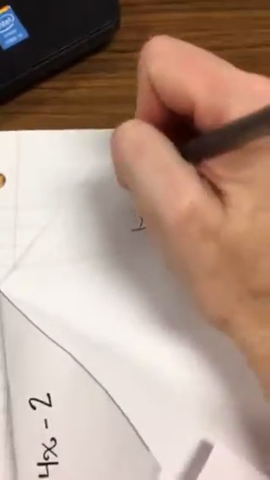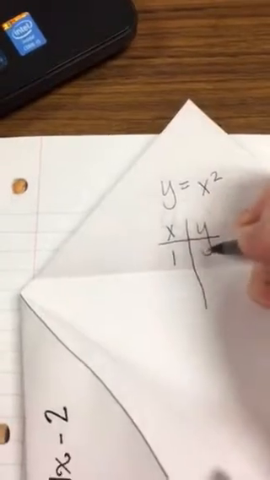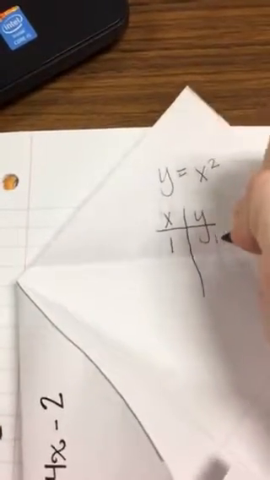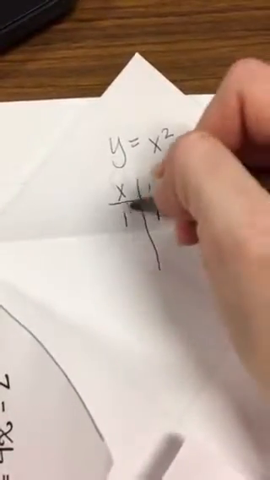So we have to have an x and we have to have a y. And my function is y is equal to x squared. So now I'm just going to choose some numbers to be my x's. The first number I'm going to choose is maybe a 1. And if I have 1 squared, that means 1 times 1, so that gives me a 1. So the y output that matches that x input is a 1.